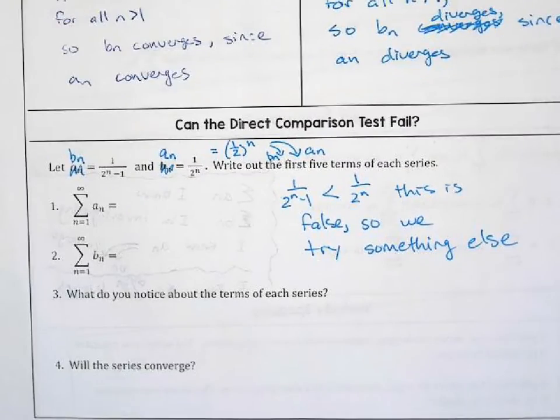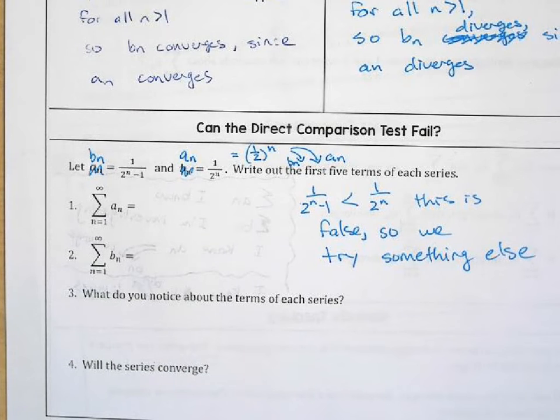Okay, I gotta say, my mind is like not understanding. Yeah. So, I don't know, this is just me being stupid. You're not. 1 over 2 to the n minus 1 isn't less than 1 over 2 to the n. Okay, let's do it.